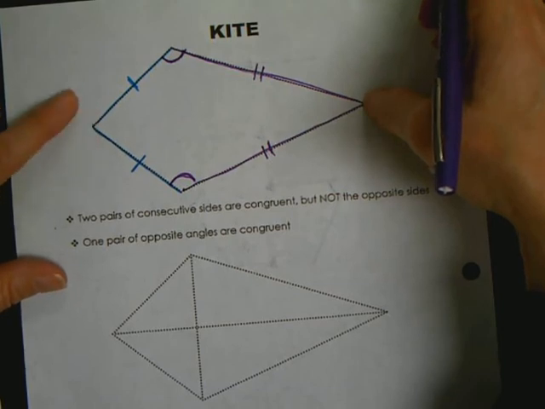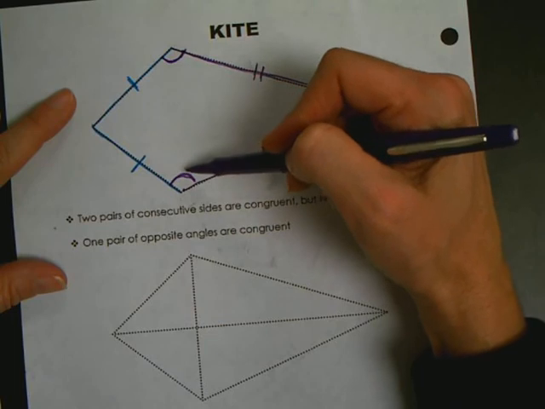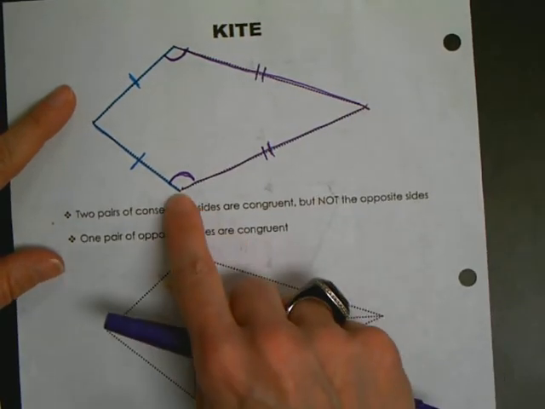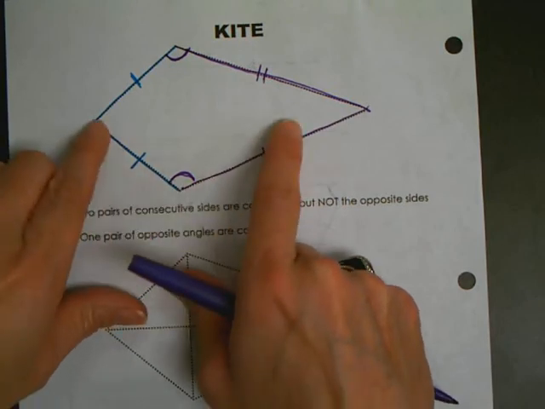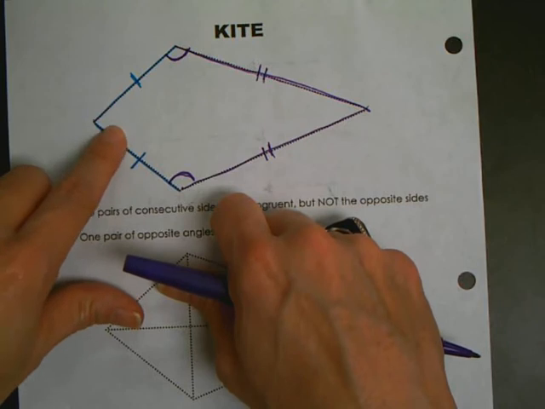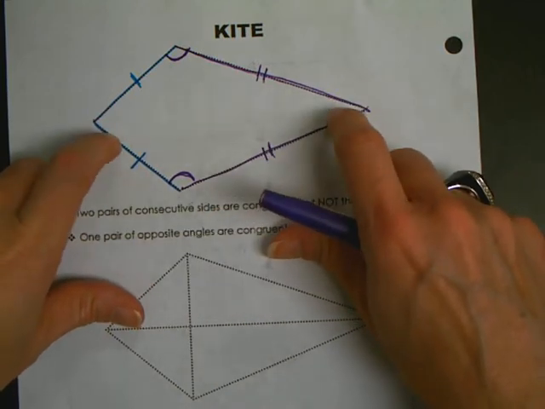All you need to know is that these opposite angles here are congruent. One pair of opposite angles are congruent. And to remember which ones, it's the angles formed from the two different sides. These two sides are different lengths. This angle is formed from congruent sides. This angle is formed from two congruent sides. Those are not equal. Alright.